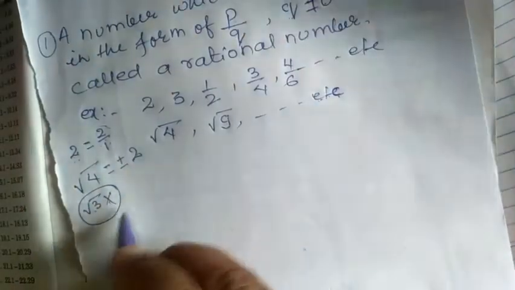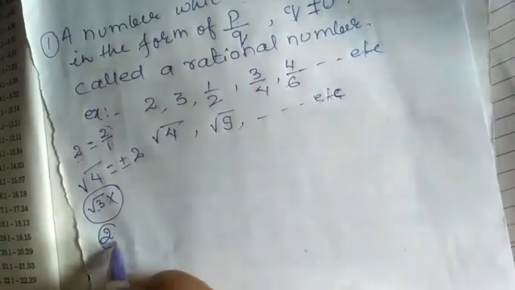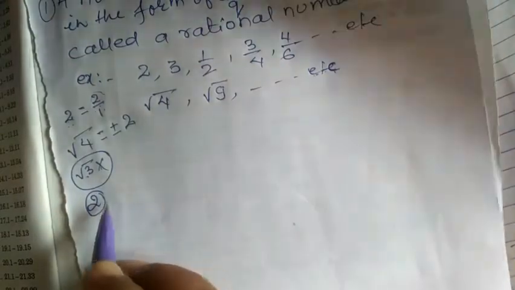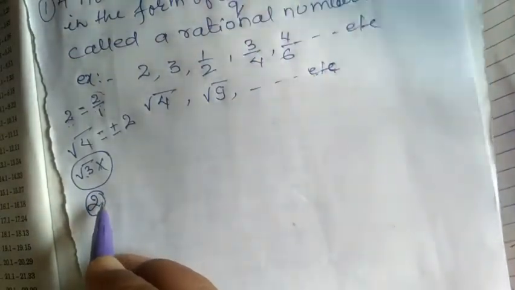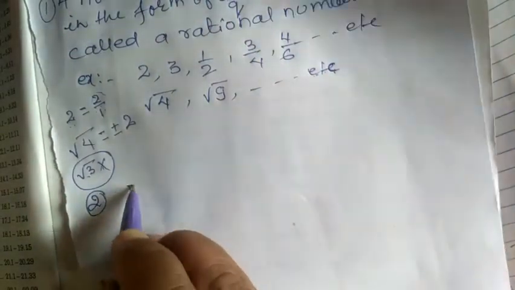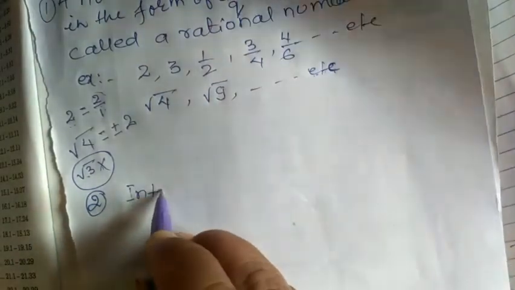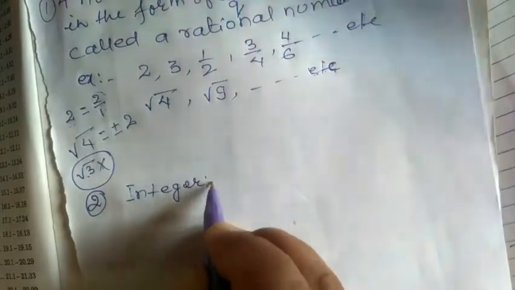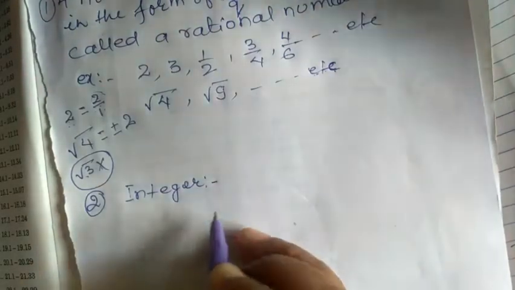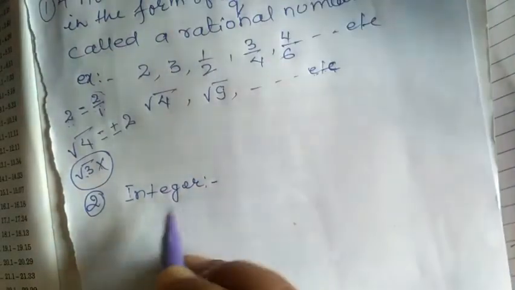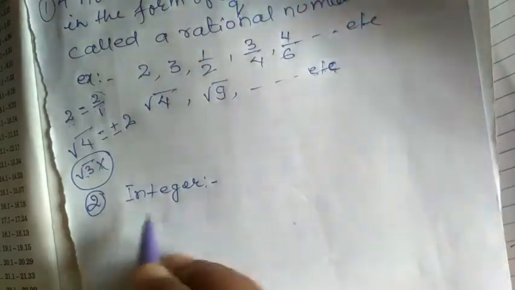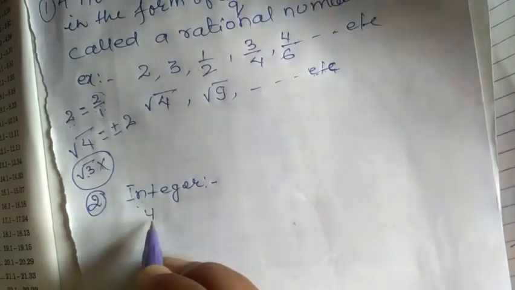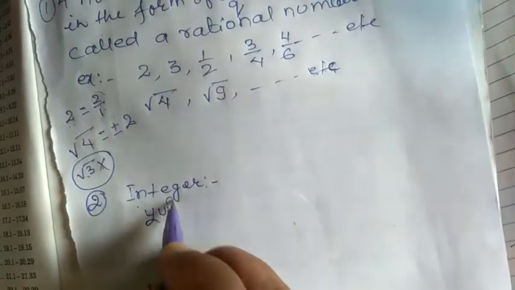Slightly in junior class you may have studied about this, but I want to describe it so that if any student did not know integers very clearly, they will have to clear their concept here only. Correct? Integer. In Hindi it is called Purnank. Correct? Integer, the Hindi word is Purnank.